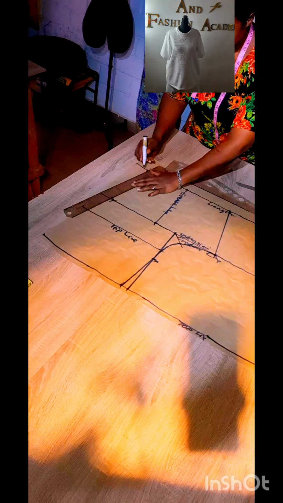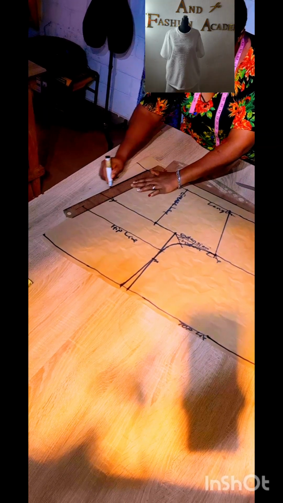If you have a pant curve, you can use it. I'm using a stretch ruler.